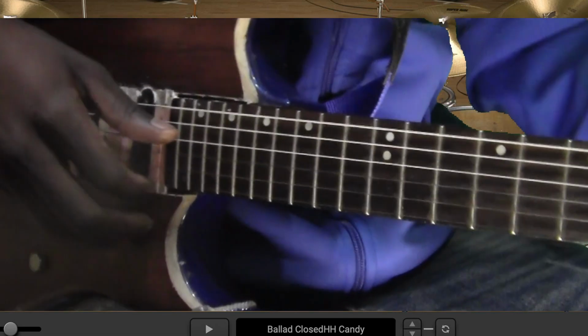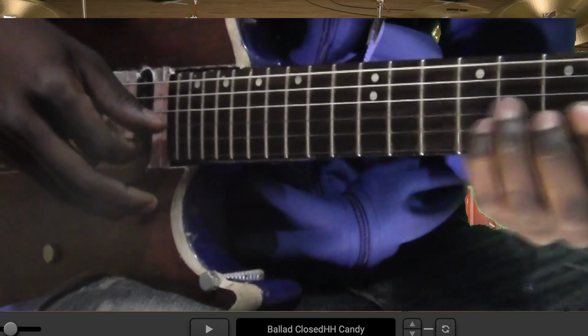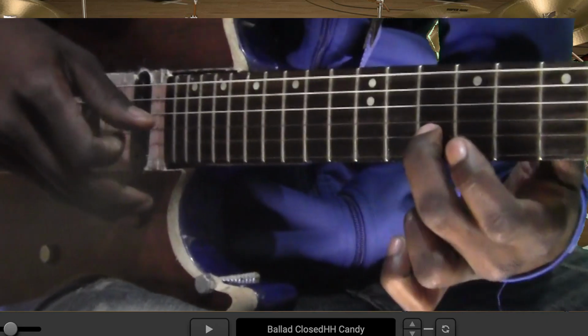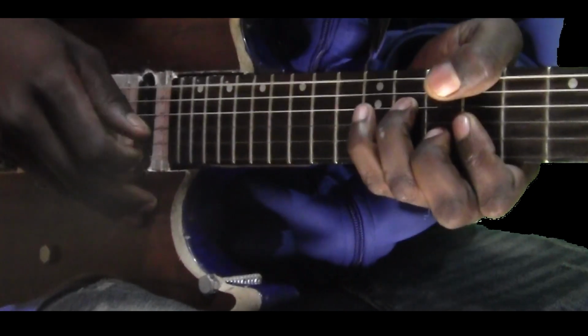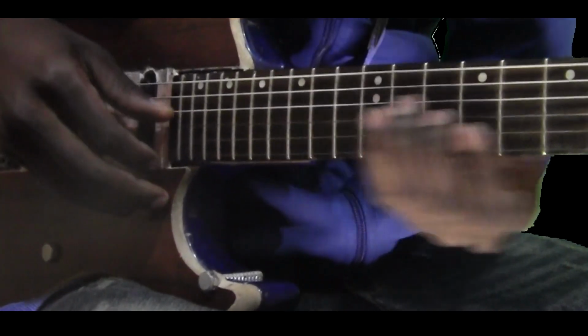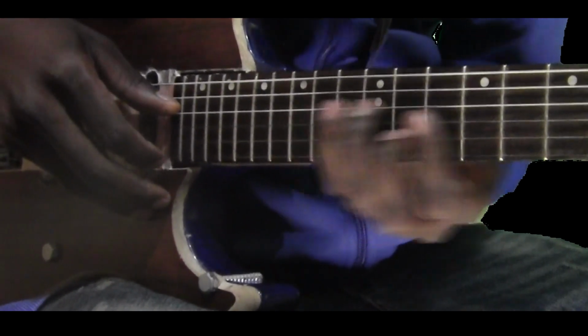Okay, so now let's go to the third chord. So after we go for the first one is, second one, third one.